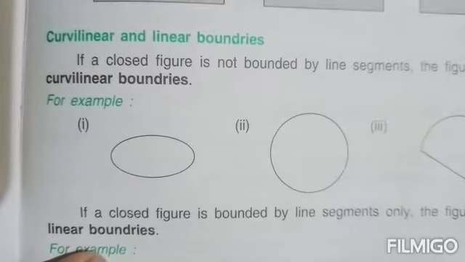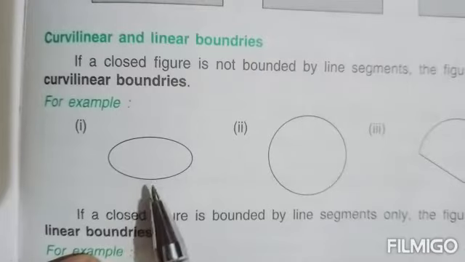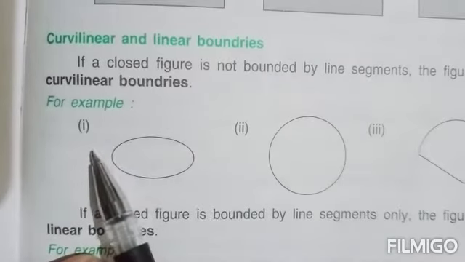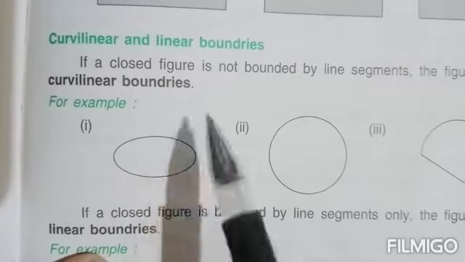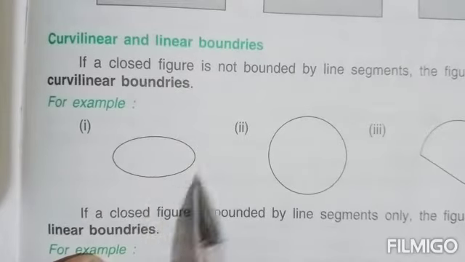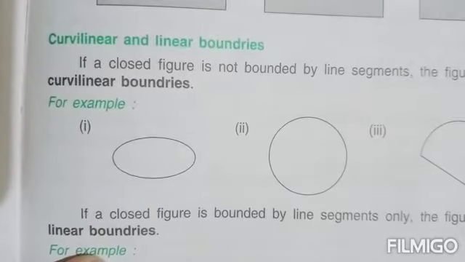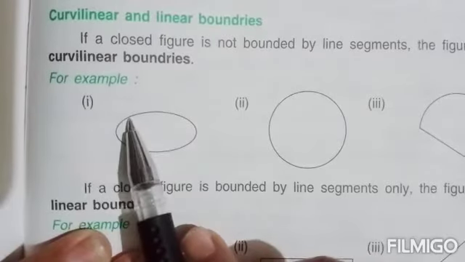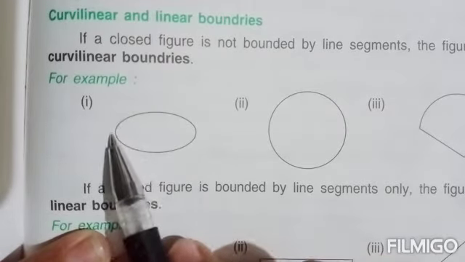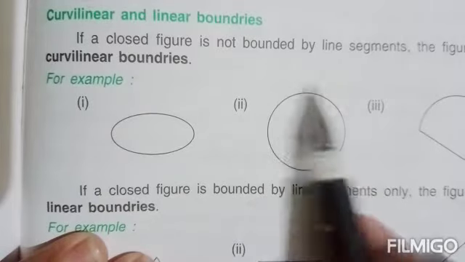Okay, no line segment will be there in that figure, and it is closed. Then we can say it is curvilinear. It has curvilinear boundaries. If its boundary is not made of line segments but of curves, then we can say they have curvilinear boundaries. For example, you can see this diagram. It has no line segment as its boundary. This figure, circle, has a curve.